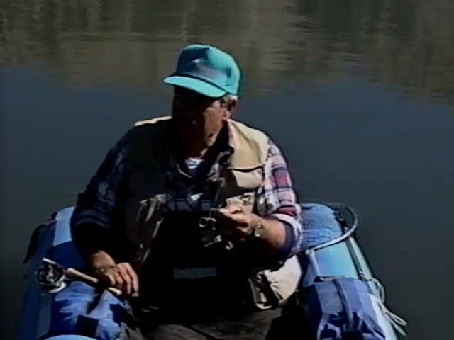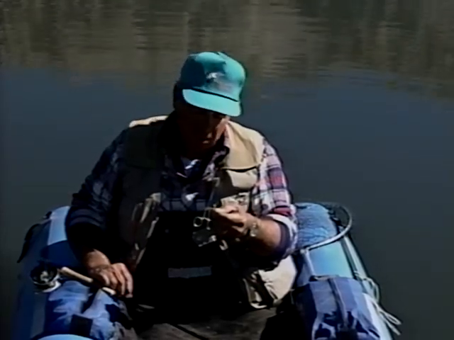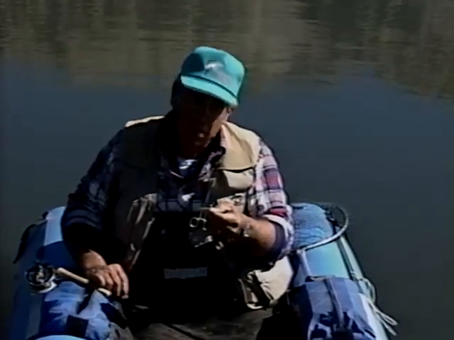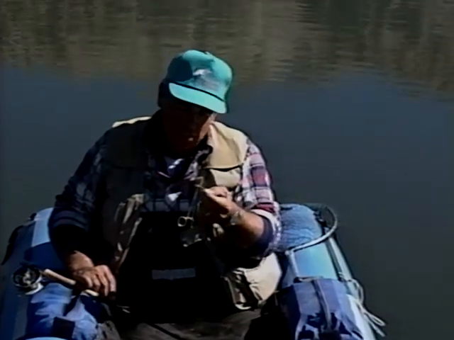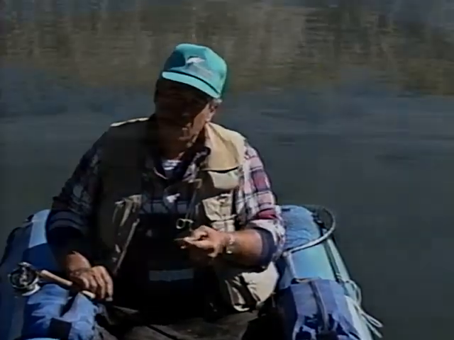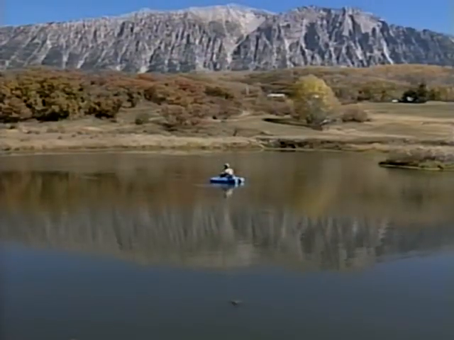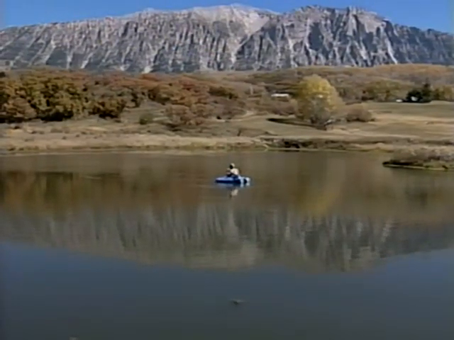There's some nice browns and cutthroats and rainbows in this lake. We'll see if this guy will work it, and if it doesn't work for me, then I'll try another pattern. But because it's so suggestive, we're going to give that a try and see what happens. So let's get out and we'll see what happens with these guys.